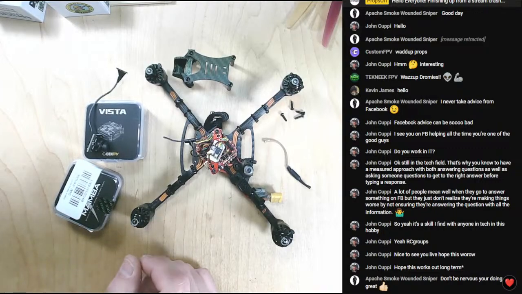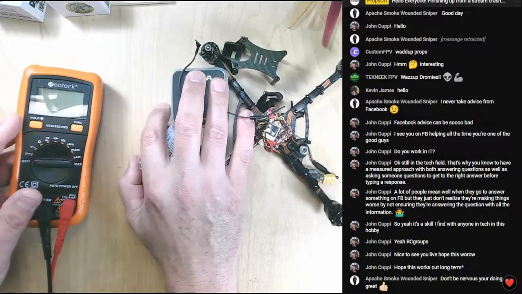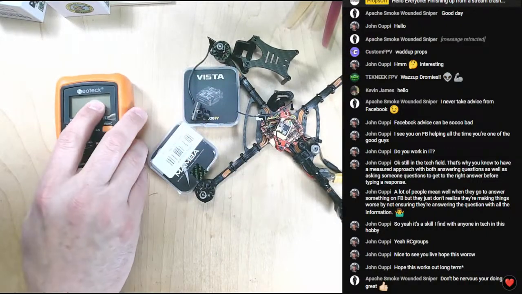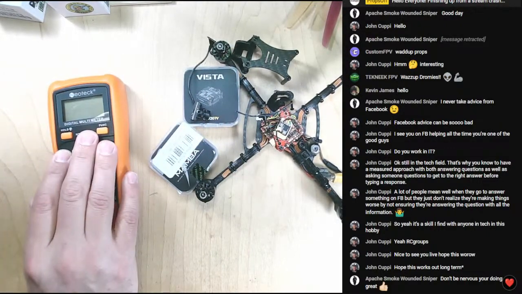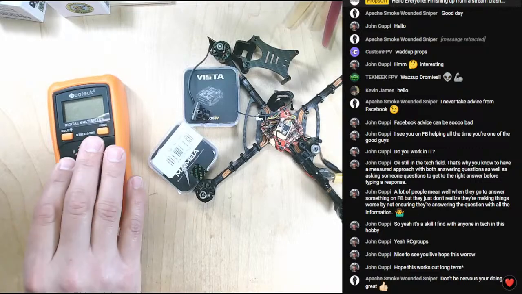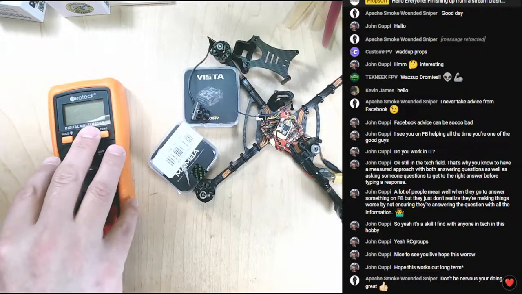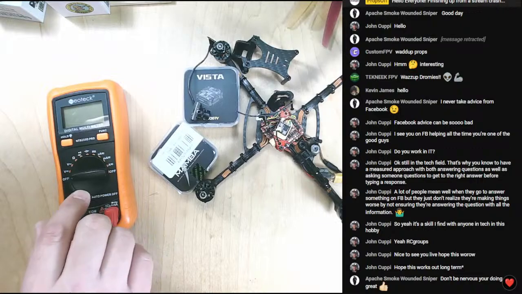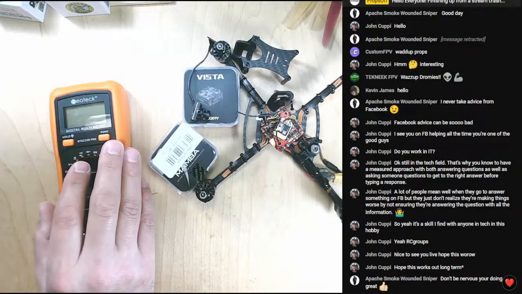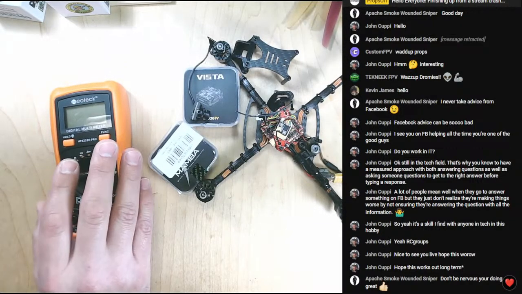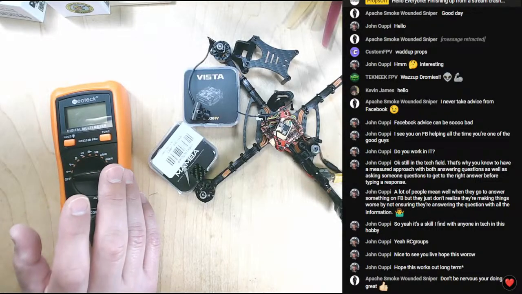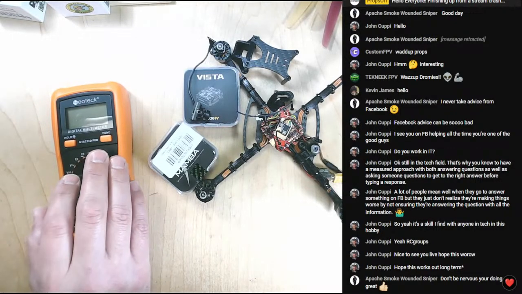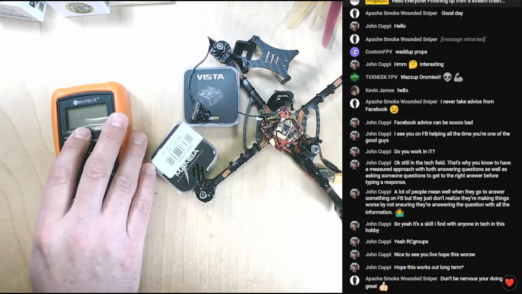I think my next live stream is going to be on a multimeter. I'm going to go through the different aspects of the multimeter. I do have the quick tips playlist that goes over quite a few different things with the multimeter. But I might do a live stream on it.